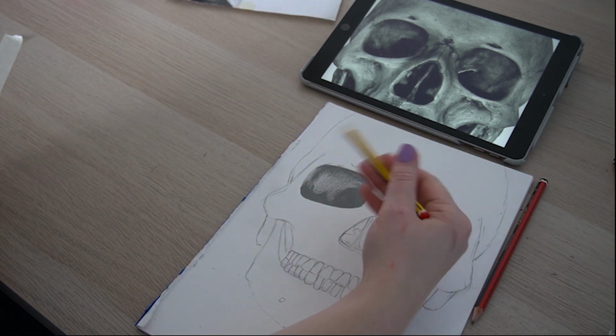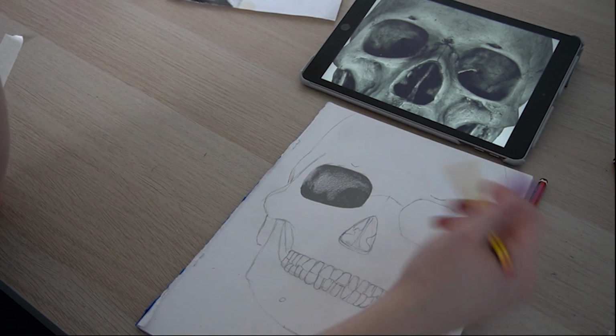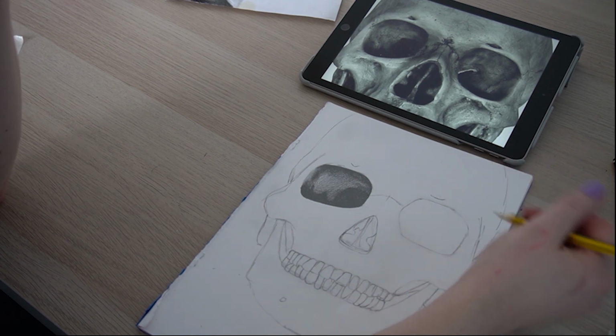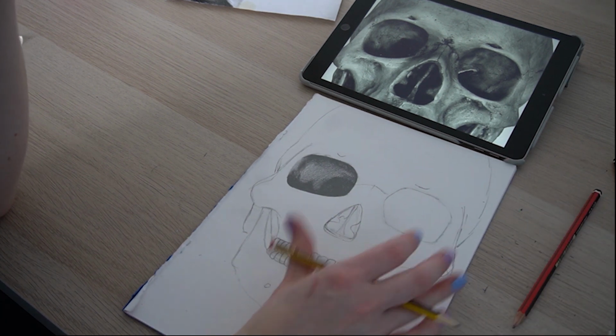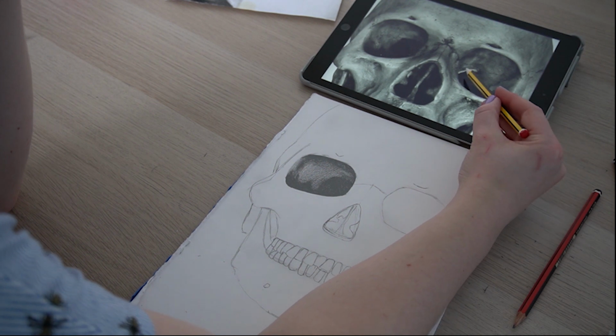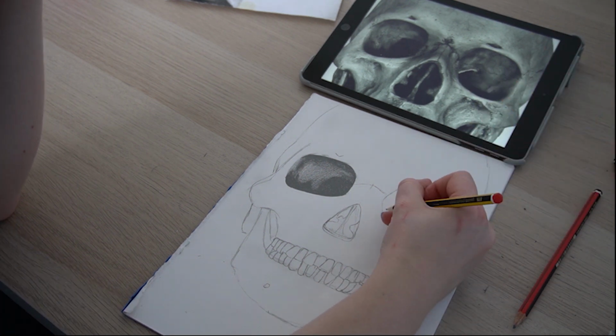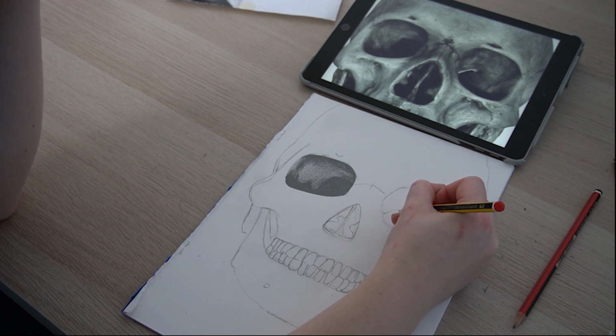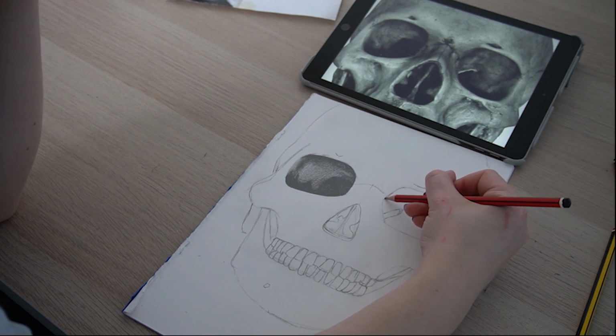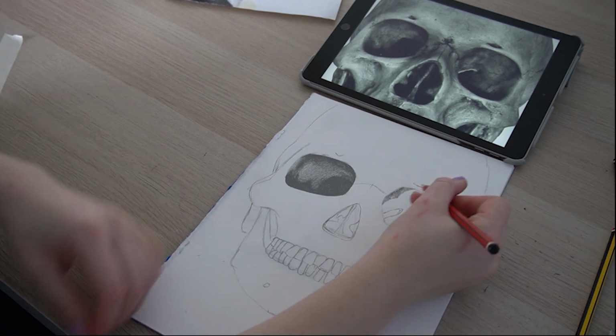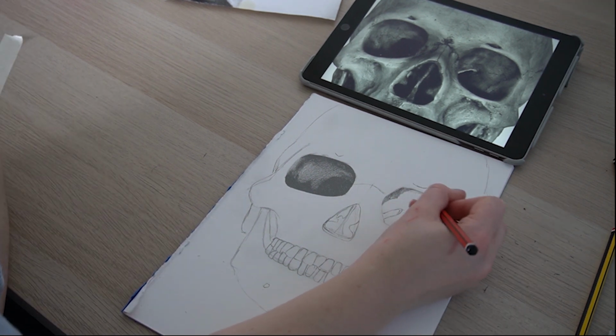So we've got the first eye, and then we can move across to the second eye. This one is slightly less shadowy. You've got the shadow at the bottom here and this bit here, but there's a lot less shadow at the top of the eye. So I'm going to draw that shadow in first of all, and then we're just going to do a light kind of shade at the top, and just follow that round.